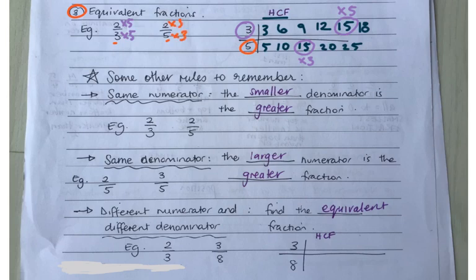We're now going to rewrite these as our equivalent fractions. So 2 times 5 is 10, 3 times 5 is 15. And let's look at our next fraction. 2 times 3 is 6, and 5 times 3 is 15. Now that they have the exact same denominator, I can compare them a little bit easier. So whichever has the larger numerator is our larger fraction.